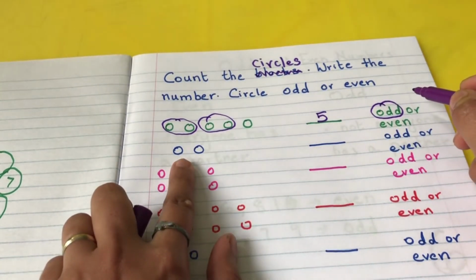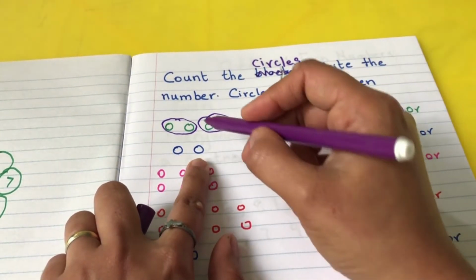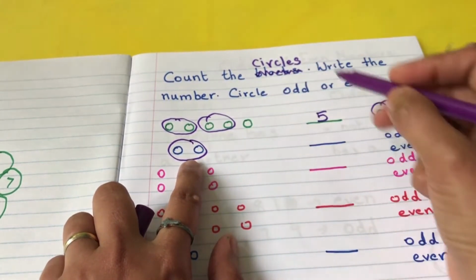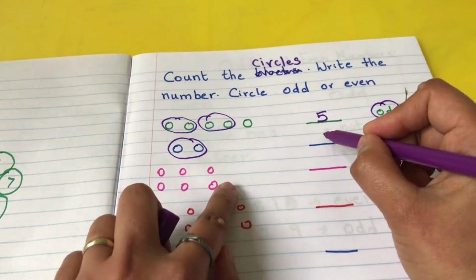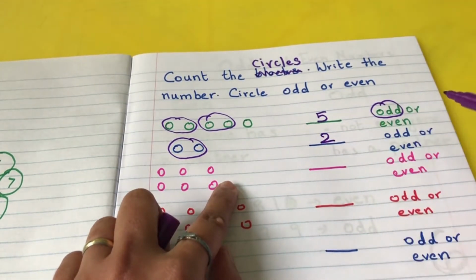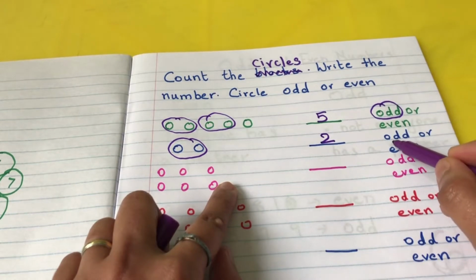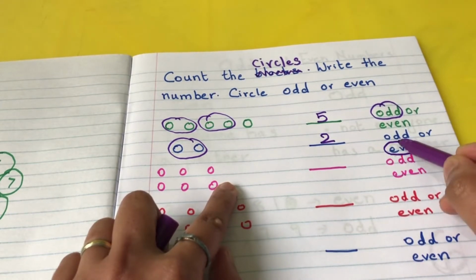Look at this one. Let us pair it. Pair means a group of 2. You circle it. Then how many circles are there? 1, 2. So the answer is 2. So what number is it? It is an even number. So he has to circle even.